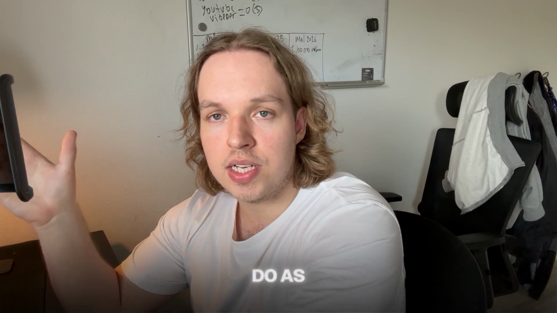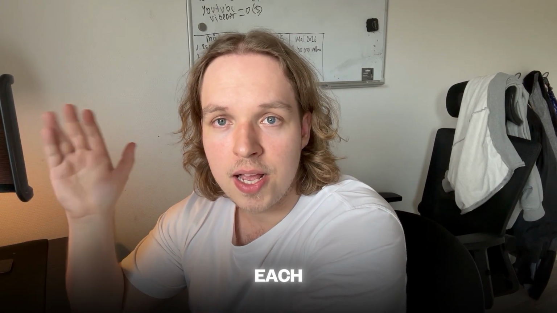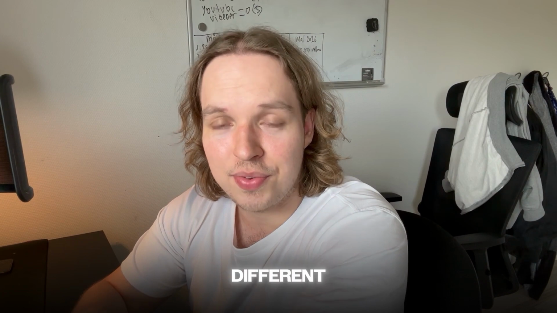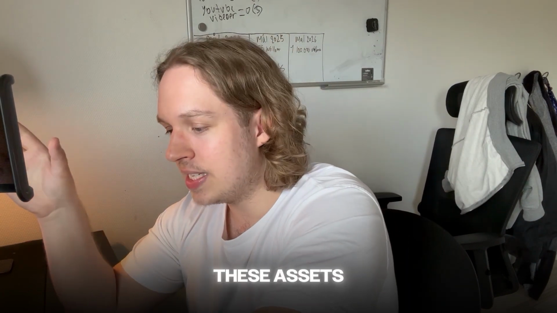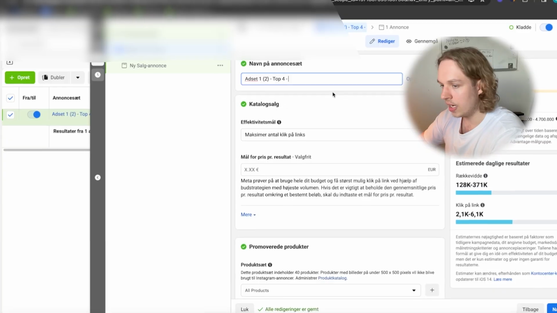But usually what I do is I create 10 ABO ad sets. I have 3 creatives in each, and 5 has the same 3 creatives, another 5 has the 3 other creatives. So basically I test 6 creatives at a time in 10 different ad sets. So for these ad sets, I always have 4 ad sets with an interest, so the passion and niche the product is in. So let's say I'm selling a dog product and I name them like this.